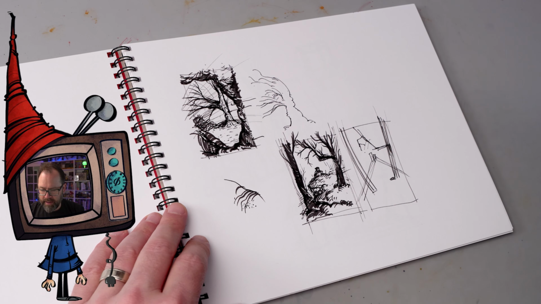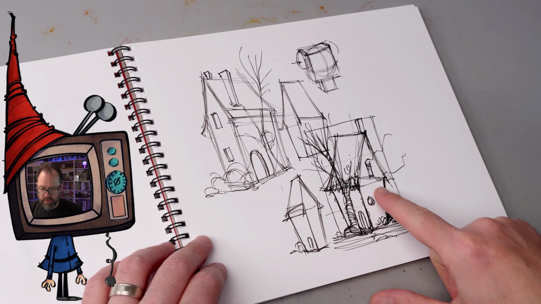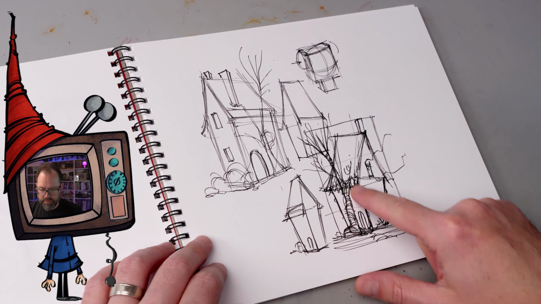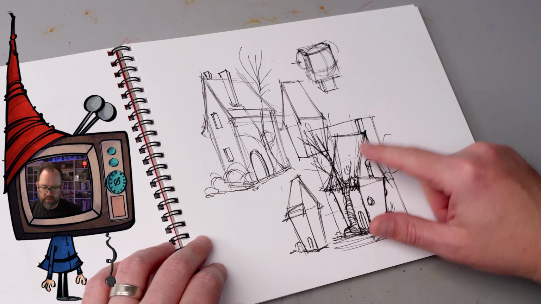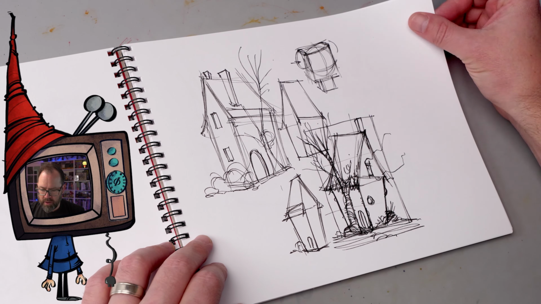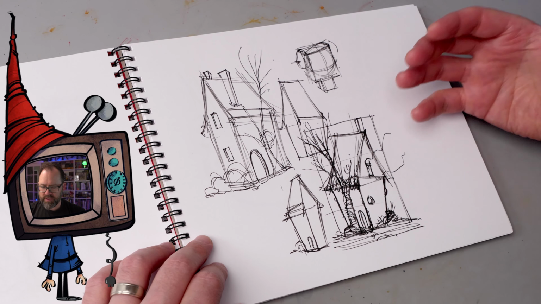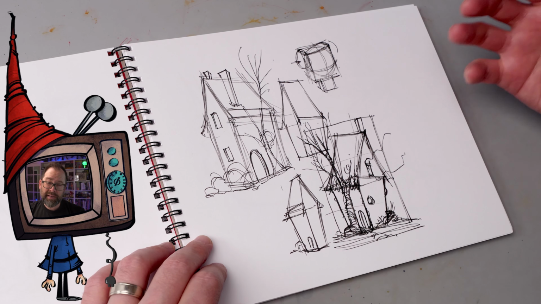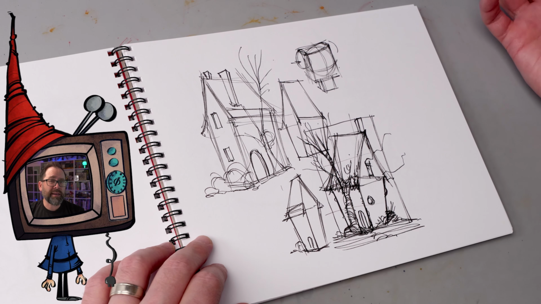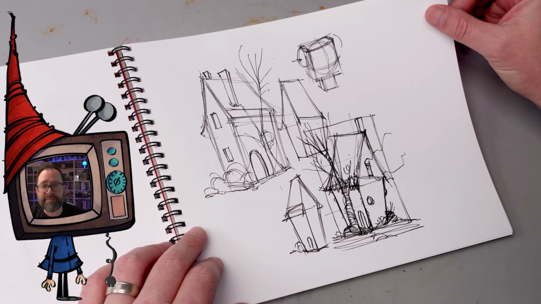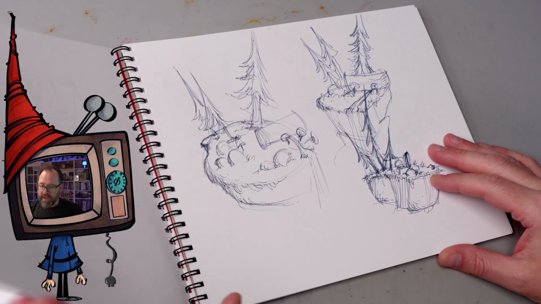Okay, so this is another page where I was talking about building an interesting composition and trying to find a focal point. One of my focal points is going to be down through here, and another is going to be this window back through here. Also, drawing these houses quickly forces me to get maybe a little bit more dynamic than the reference photo started out to be. I don't know if this looks good or not, but it was fun to draw.